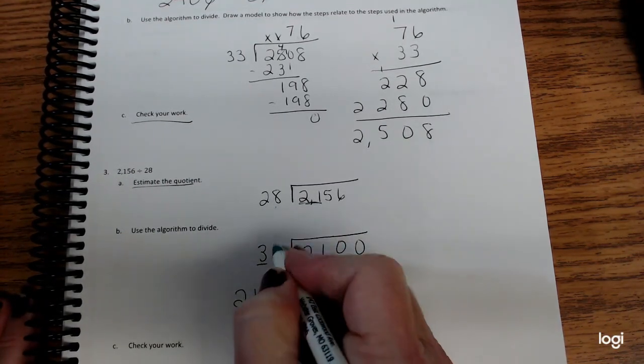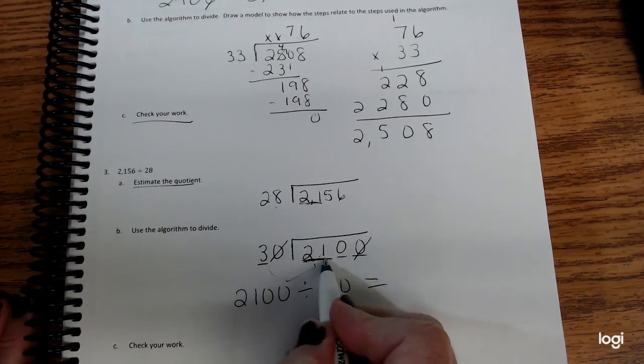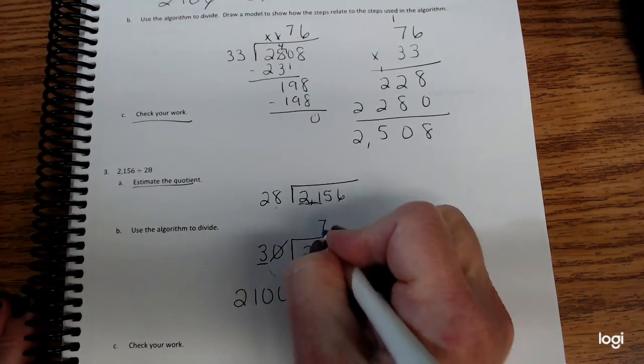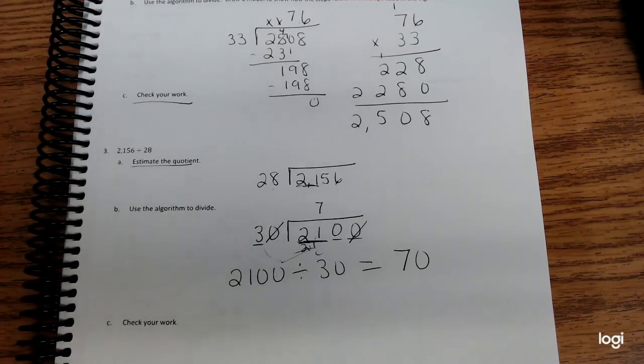Well, if you were watching, I like all those little quick cheat methods here. Cross those zeros out. I already know 3 goes into 21 7 times. And obviously I need an extra 0. So I just wanted to show you that other way to estimate.